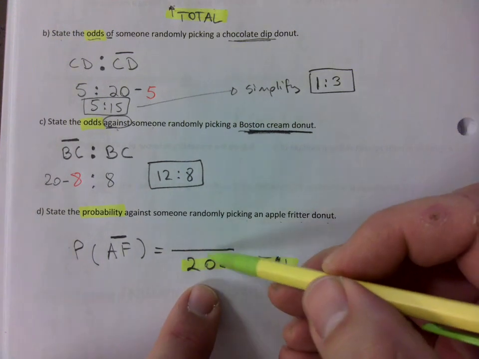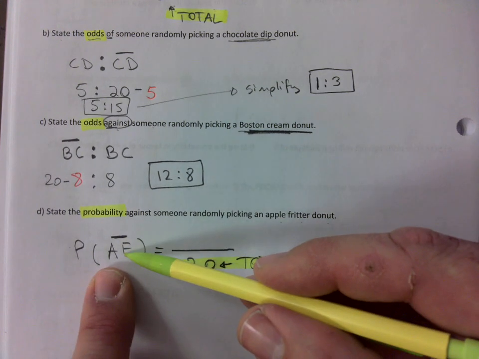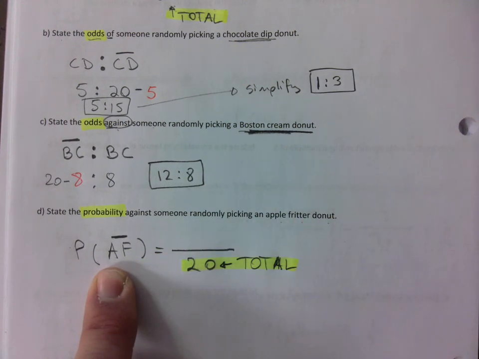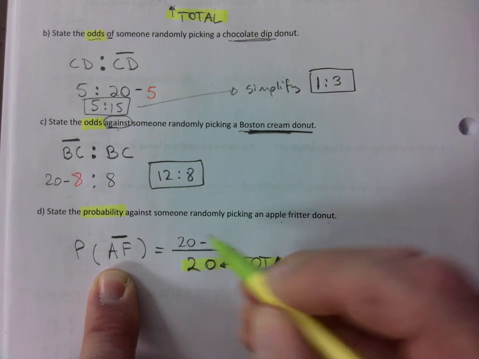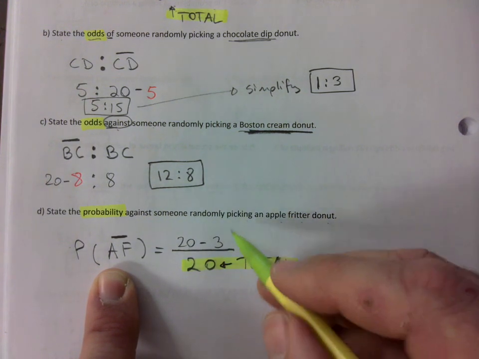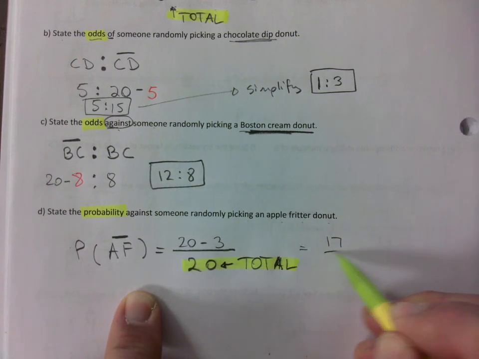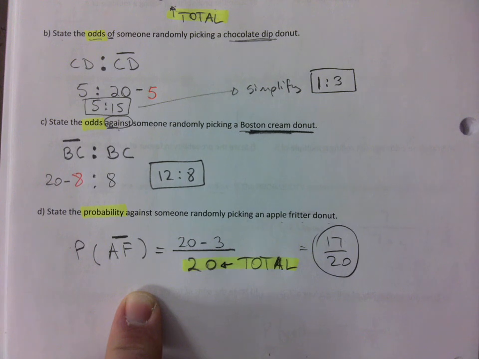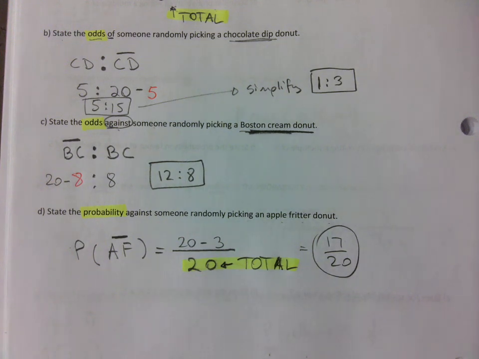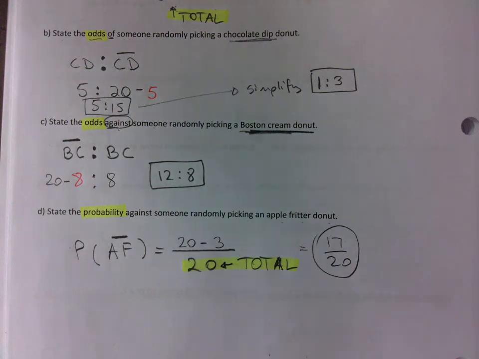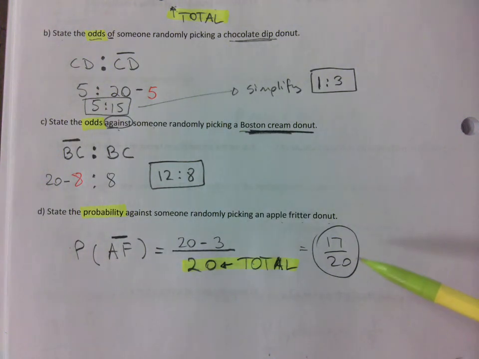So what goes up here? We don't want apple fritter, correct? So remember, not is takeaway. So I'm going to go 20 minus apple fritters, right? There's 3 apple fritters. So that's going to be 17 over 20. That is the probability. I could have asked you as a decimal or percent, but we're not going to go there right now because that's not the point. The point is, if you can come up with these 2 numbers, we're doing pretty good today. Okay?